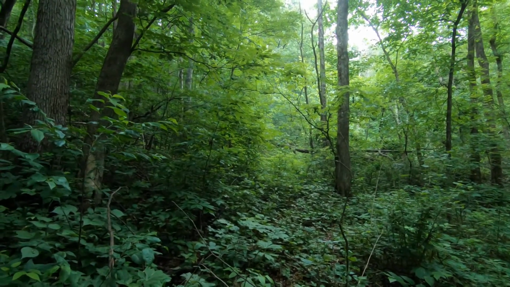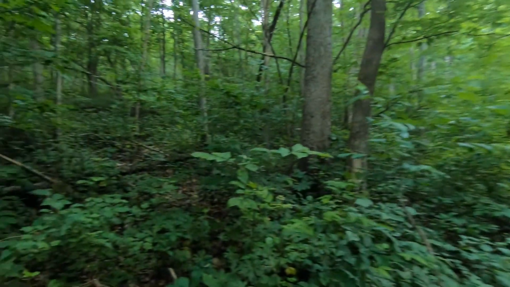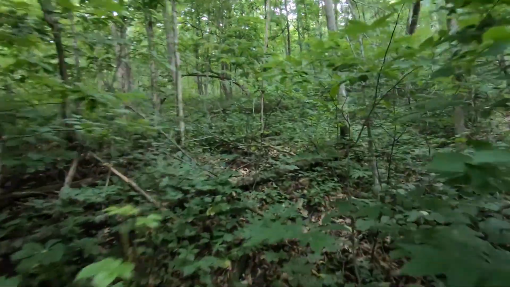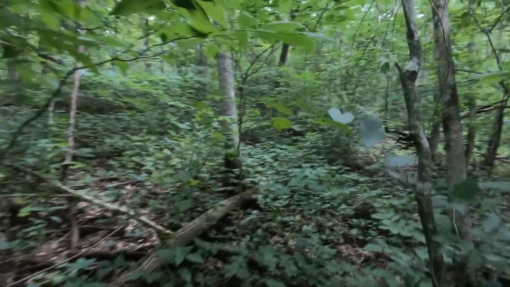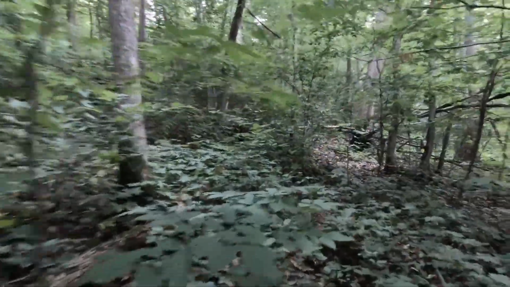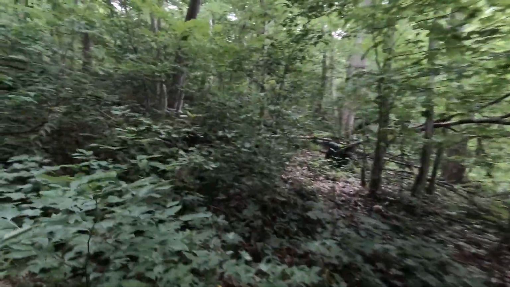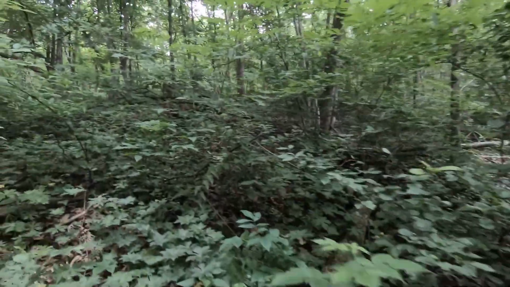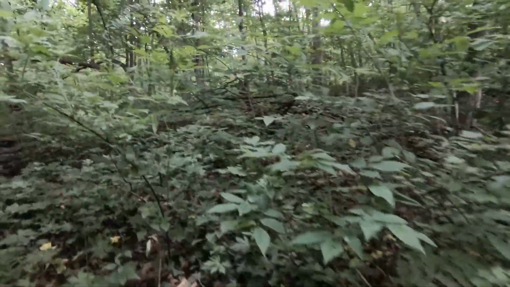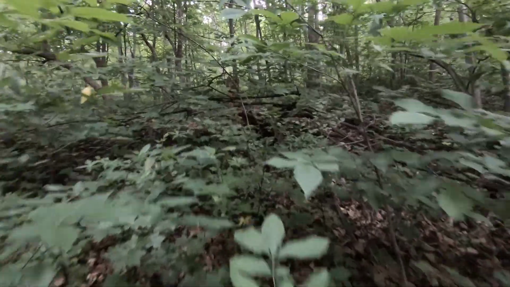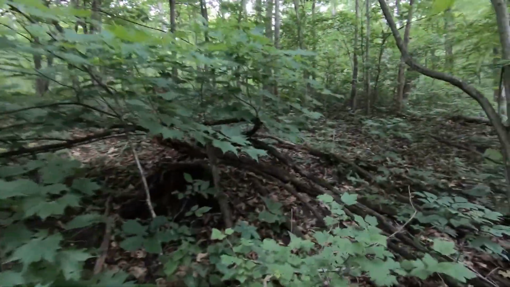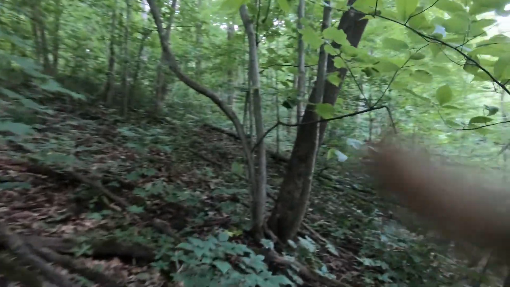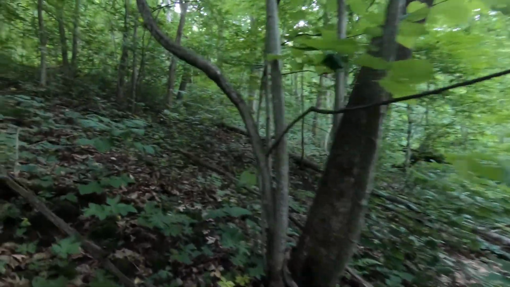Got overgrown way long ago. There's quite the jungle in here. I would hate to come through here at night or something. There's just no way you'd get through here. Yeah, this is all brambles right here. I'm going to be bleeding when I get back, I'm sure.